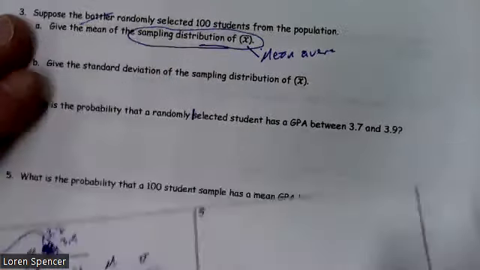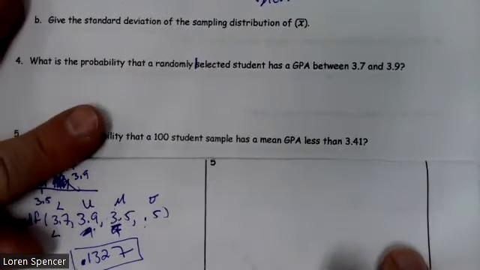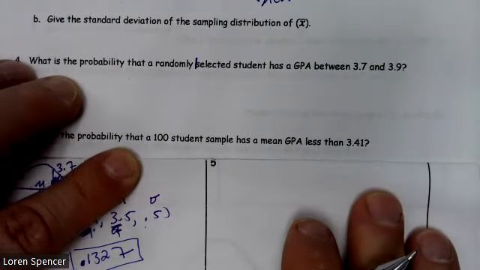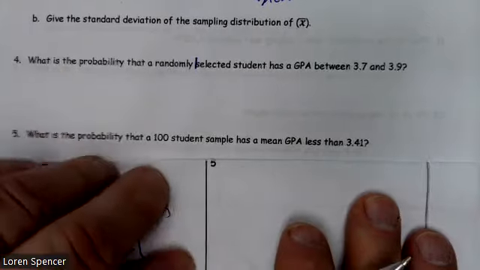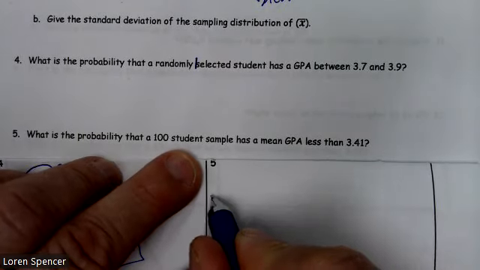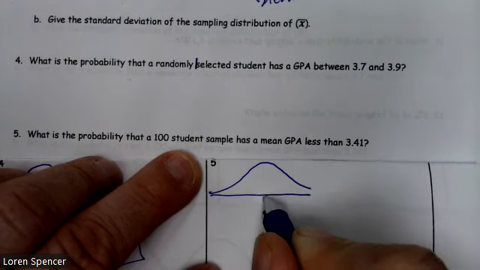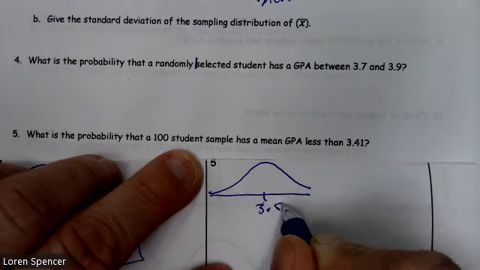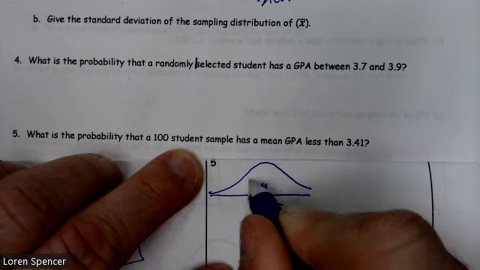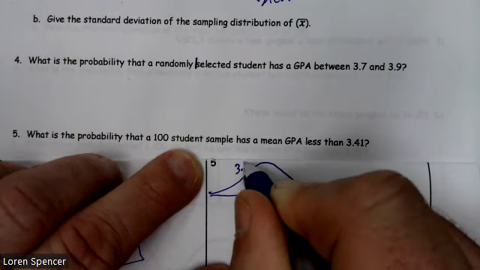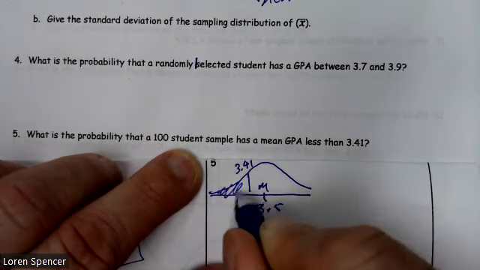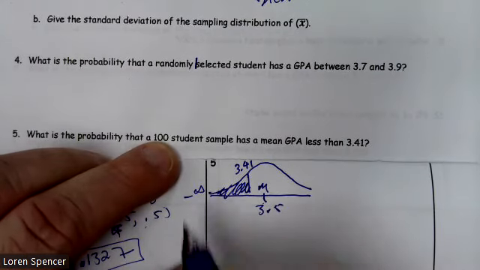All right, number 5. What is the probability that a 100 student sample has a mean GPA of less than 3.41? So let's go ahead and draw our curve. We're all centered at 3.5. 3.41 is below that. And it goes to negative infinity.